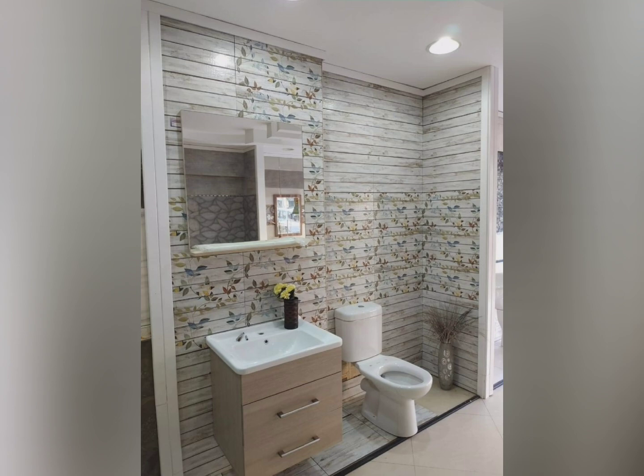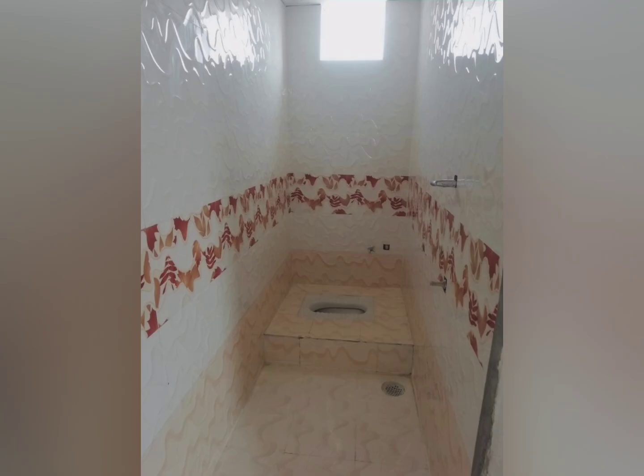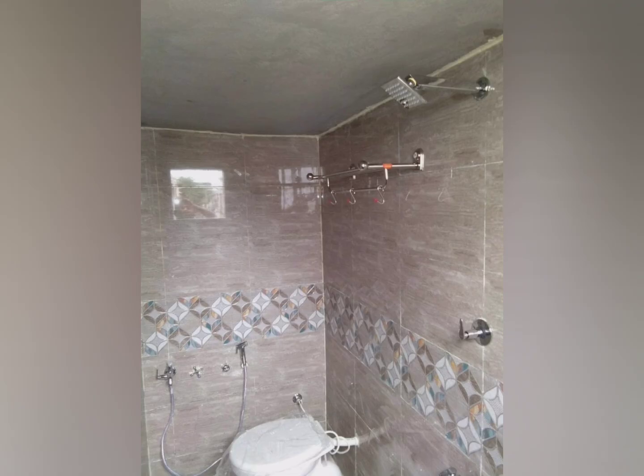Another material which we have to add is the cement. One bag of cement covers 60 to 72 square feet of area, so we require a total of 2 bags of cement. One bag of cement is 400 rupees, and we require 2 bags, so the price of cement goes to 800 rupees. We have to add another 800 for this.